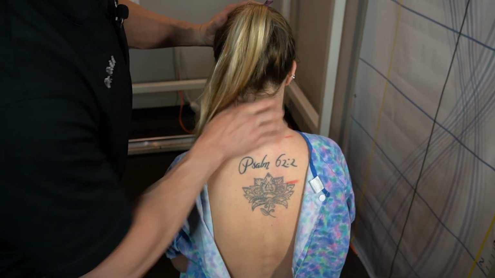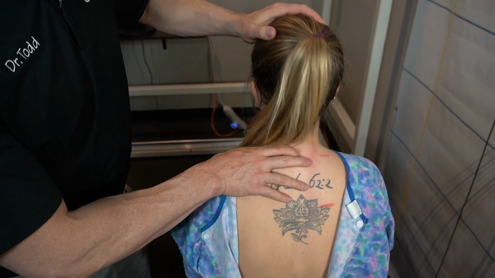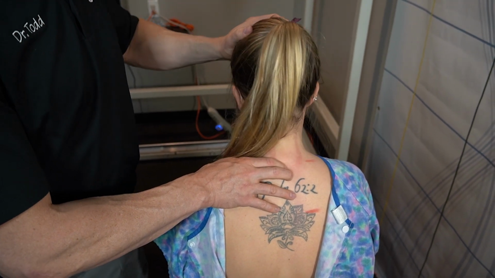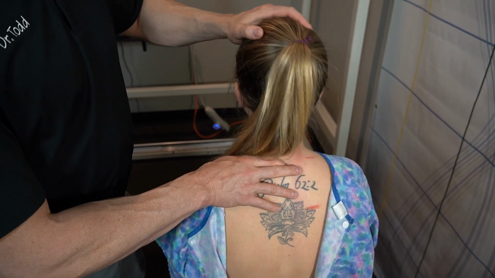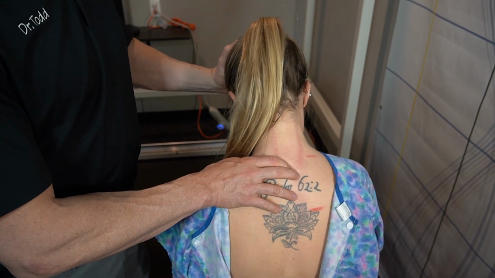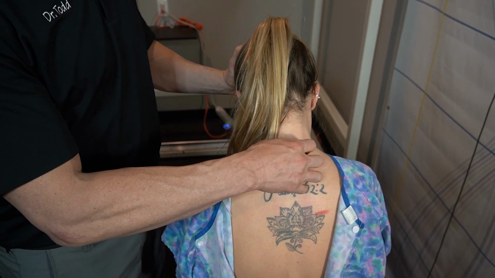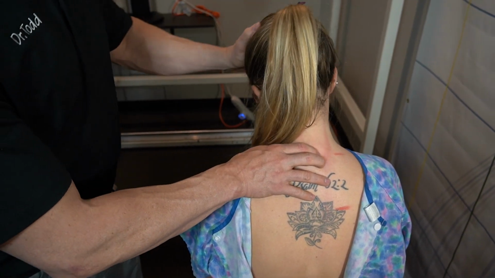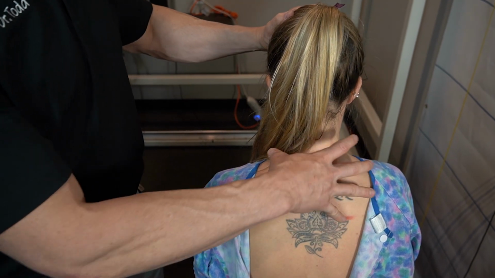So now, as I get into her lower neck, a common thing that we see with a lot of patients out there, and this is a really important thing to understand, is that the majority of the population out there is going to have more restriction and more problems in the lower cervical, upper thoracic spine, this transitional area. The reason that is because of just the mechanics of how our spine is put together.